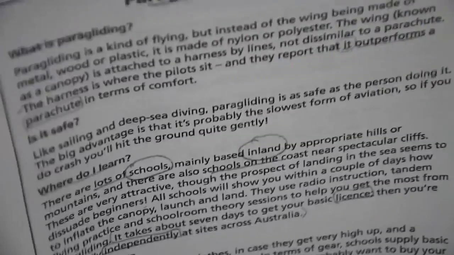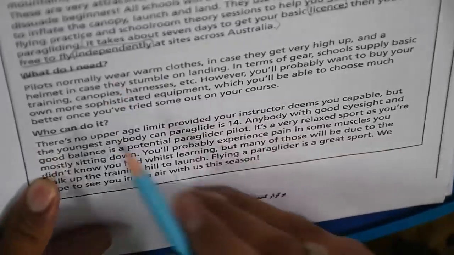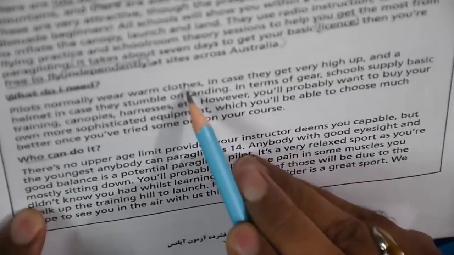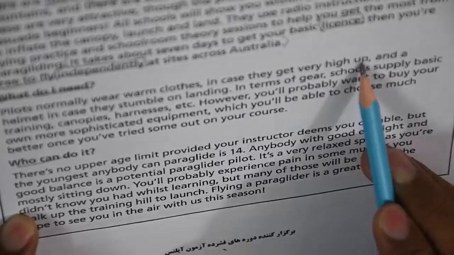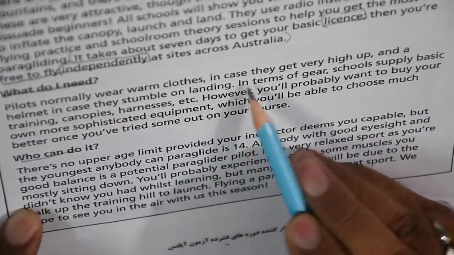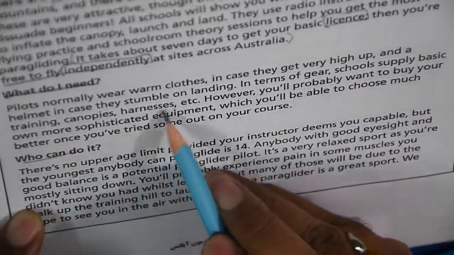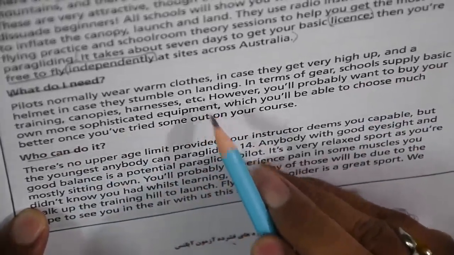Let's just see. What do I need? What do I need means equipment. It means you will find the answer here. Pilots normally wear warm clothes in case they get very high up, and a helmet in case they stumble on landing. In terms of gear, schools supply basic training canopies, harnesses, etc. But we need to just see.